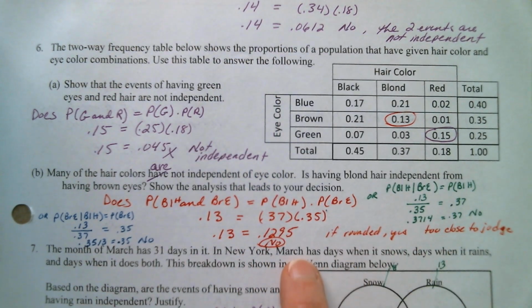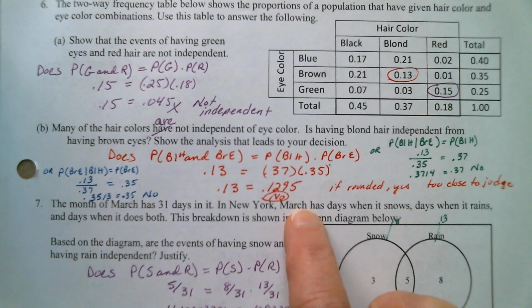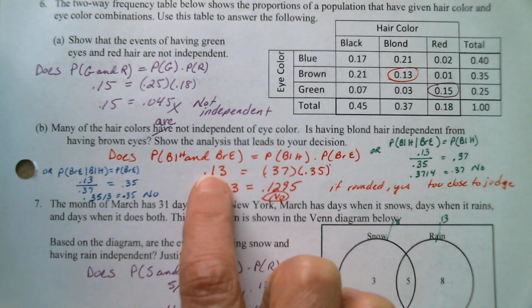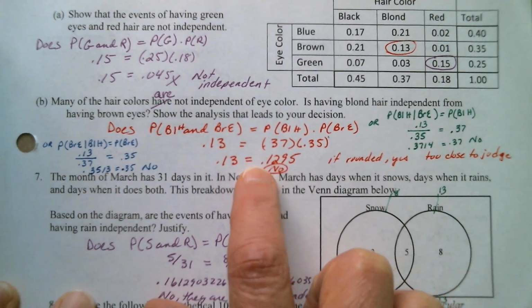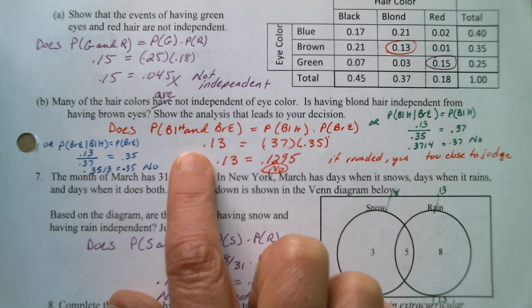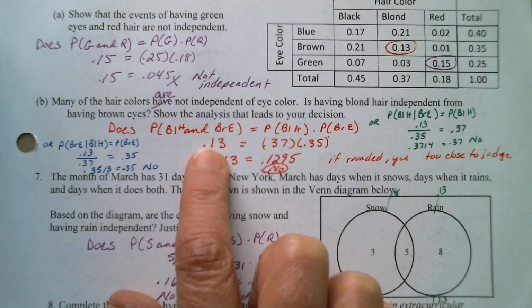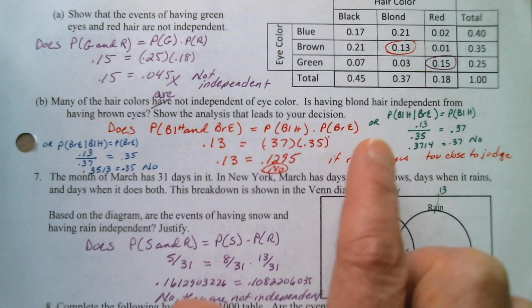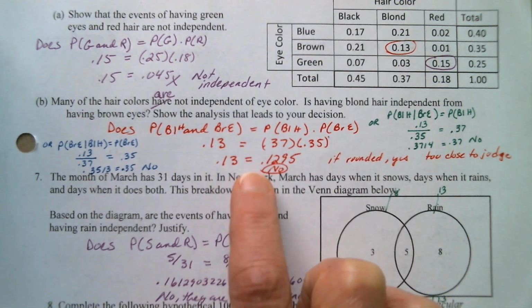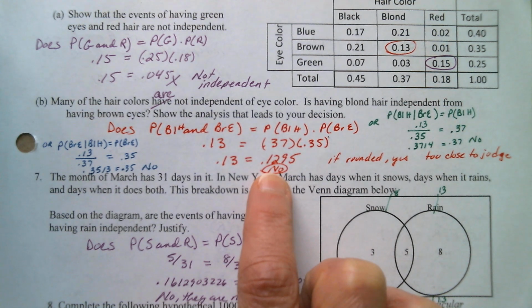B, they are very close as decimals, but no. Again, you've got the three different ways worked out here. Probability of blonde hair and brown eyes, does that equal the probability of blonde hair times the probability of brown eyes? No, 0.13 does not equal 0.1295.